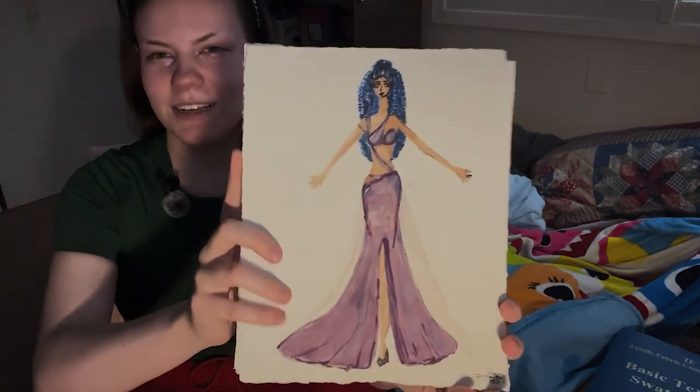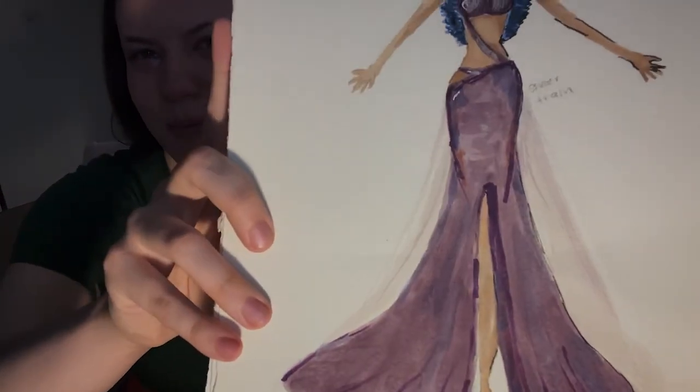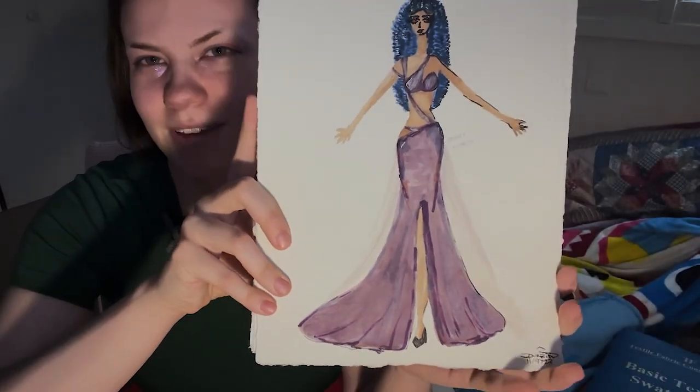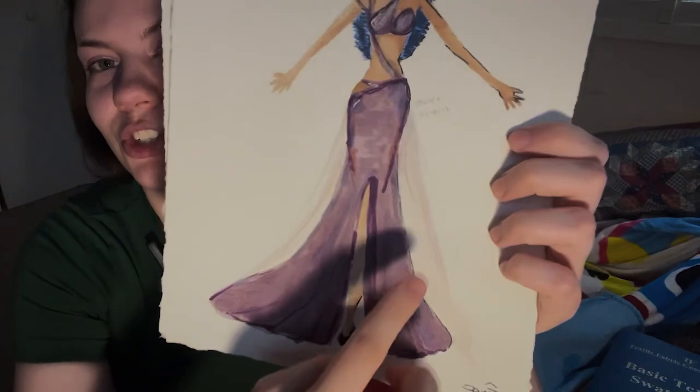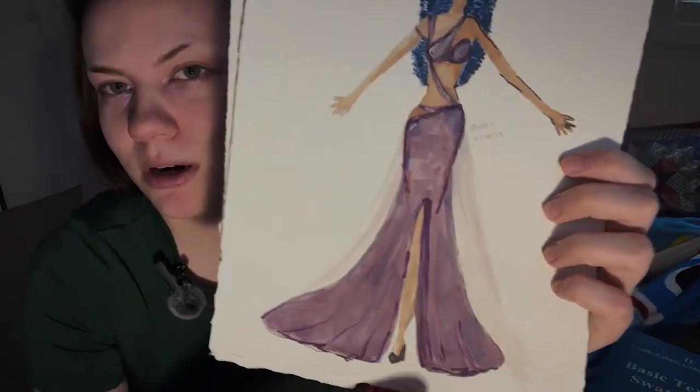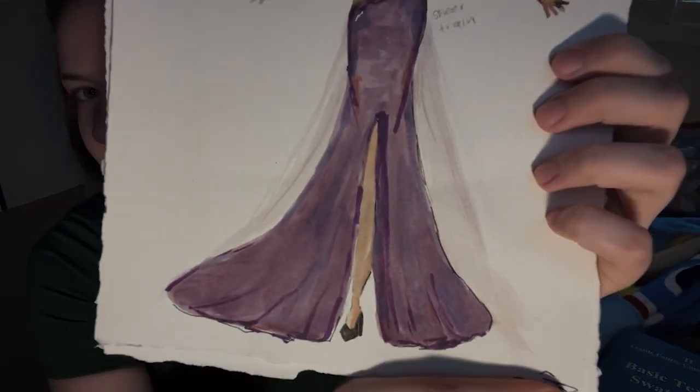This is one of my favorite ones in the collection just because I feel like I did the details really well. And then this one, it's mermaid inspired. I don't know why I gave her blue hair. Oh, it's got a sheer back part. You can kind of see. Very sheer. Very softly painted.